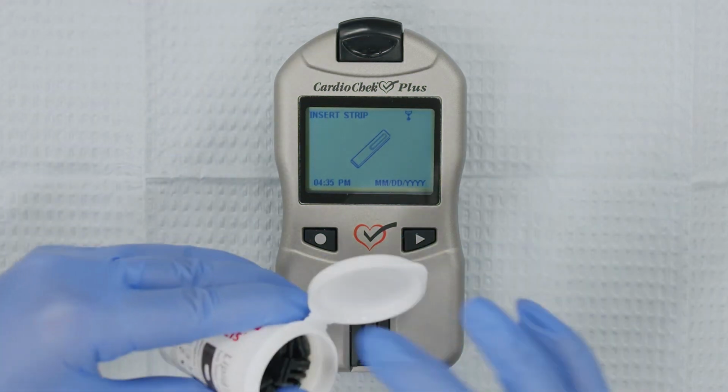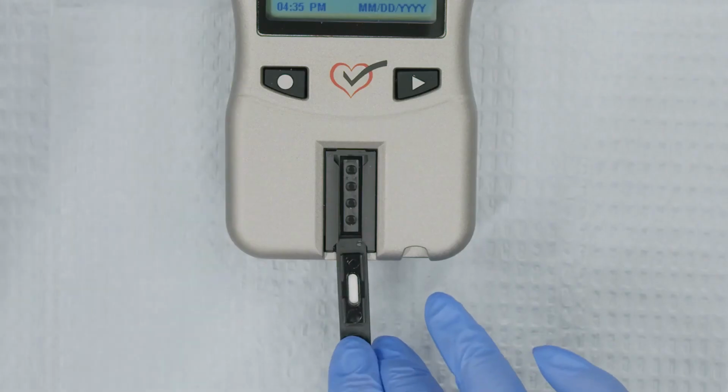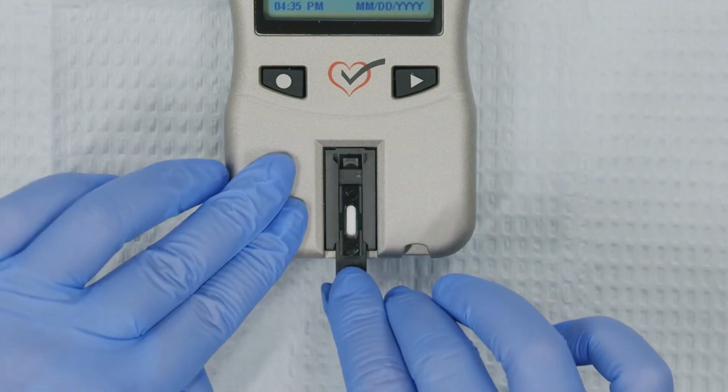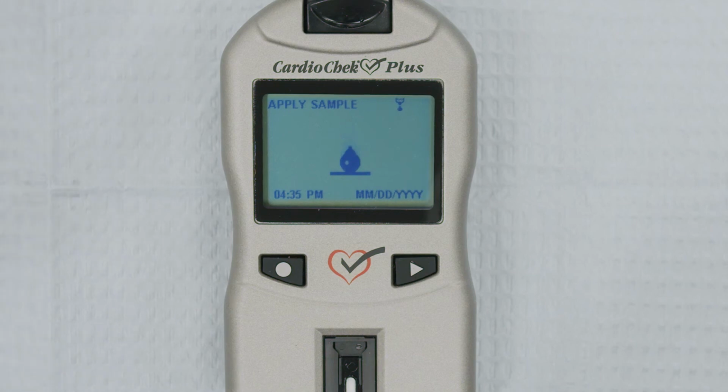Remove one lipid panel test strip from the vial and immediately replace the lid. Hold the test strip by the end opposite of the blood application window. Insert the end with the blood application window into the reflectance test strip slot. Gently push the test strip into the slot as far as it will go. When the test strip is inserted correctly, the screen will display Apply Sample.